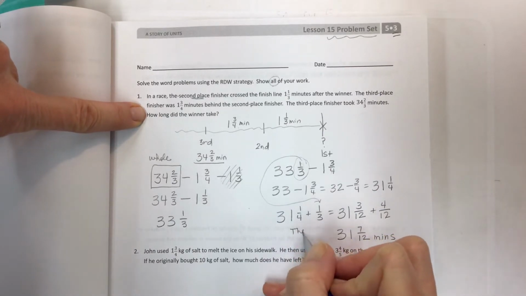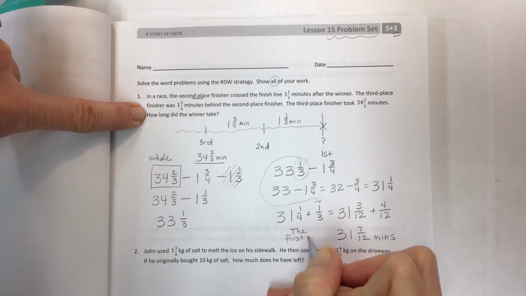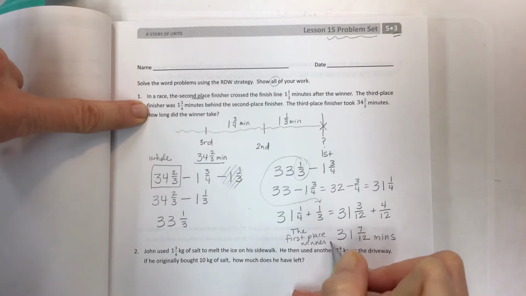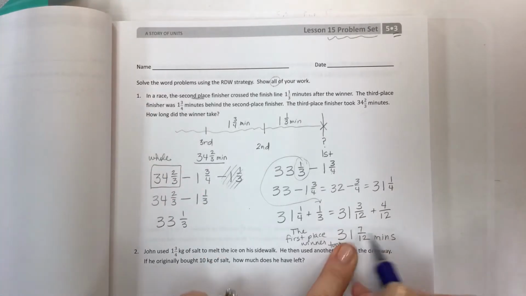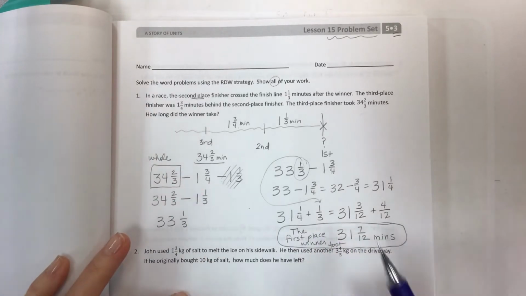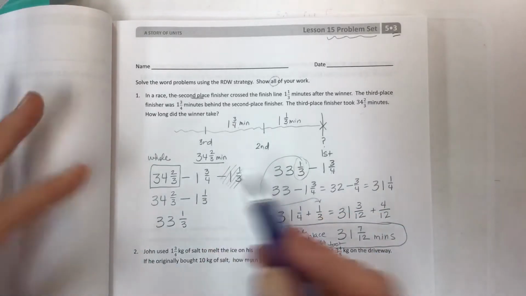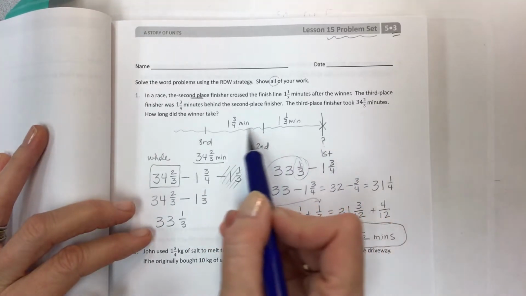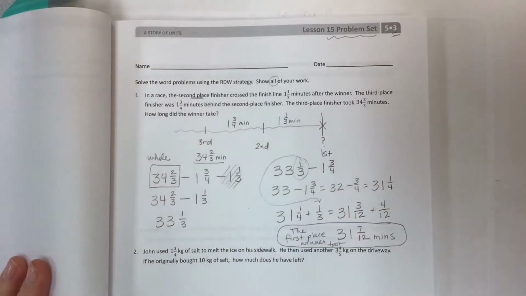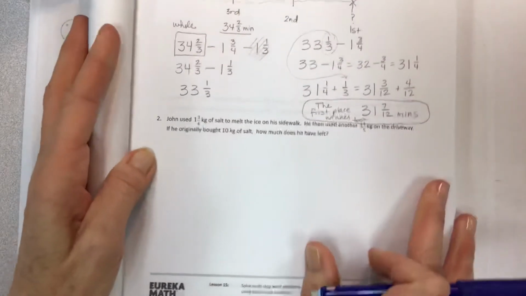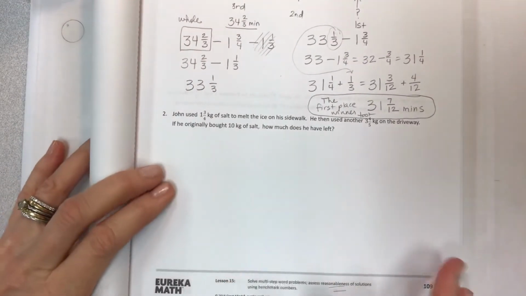So the first place winner took 31 7/12 minutes. So I hope that makes sense. I know it's kind of moving things around a little bit, and you just kind of have to follow whatever you can draw. But those are the strategies we've learned. So give that a try. All right, let's move on to number 2.